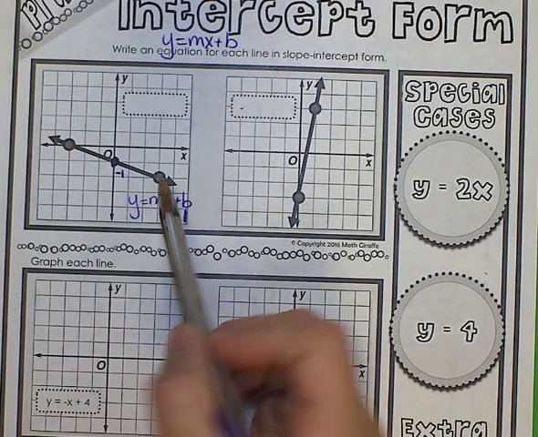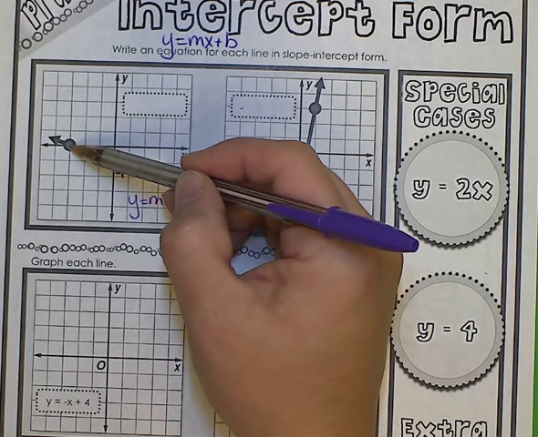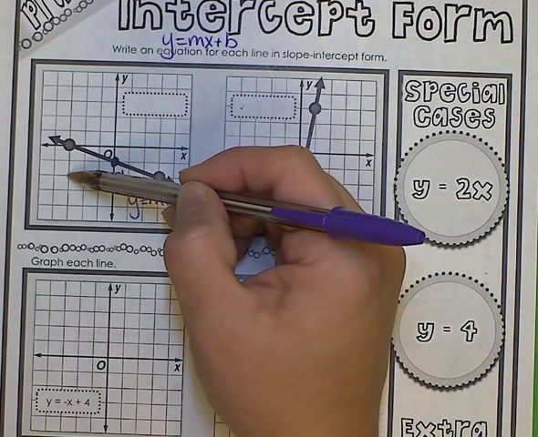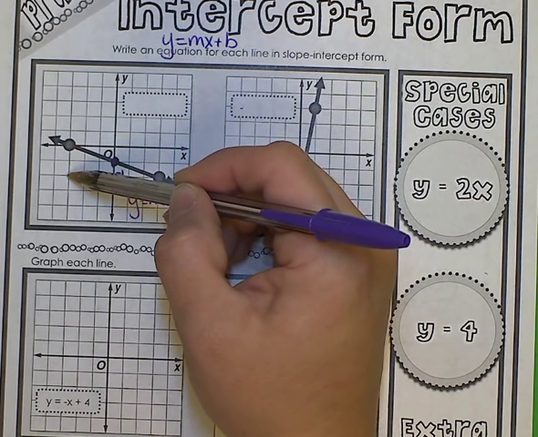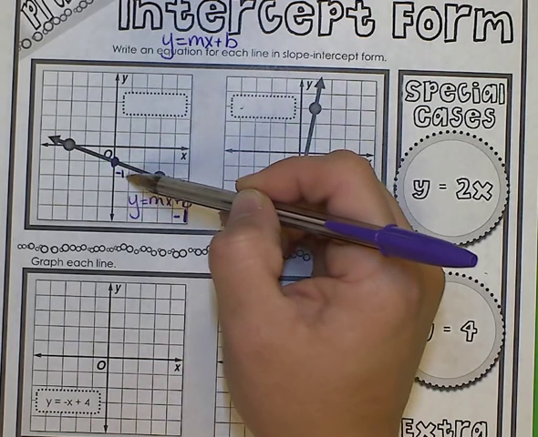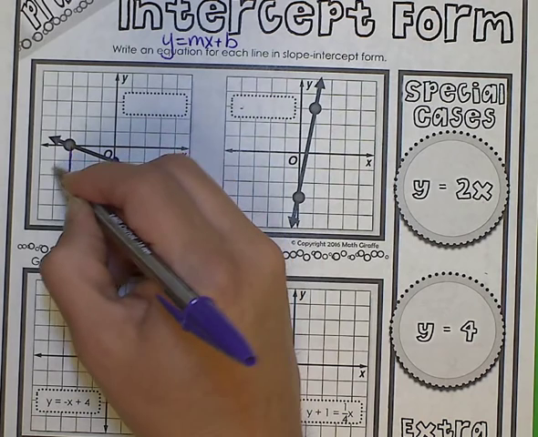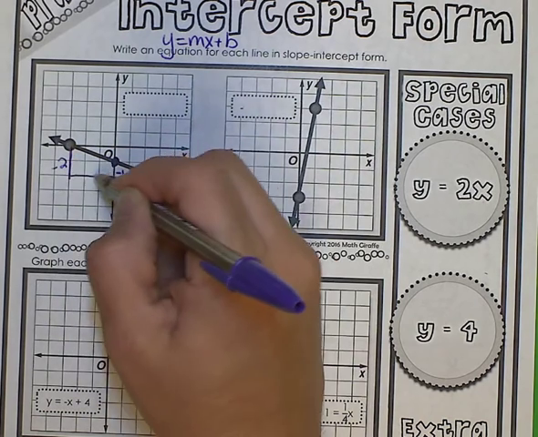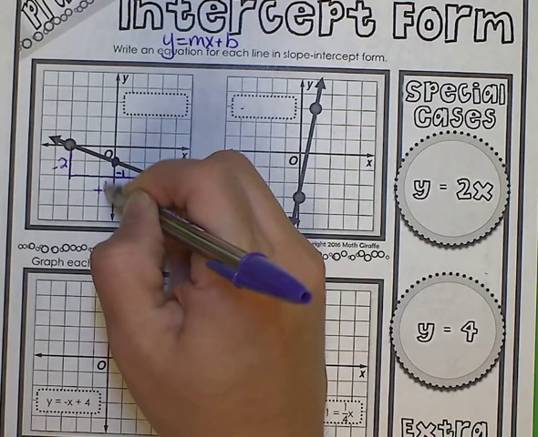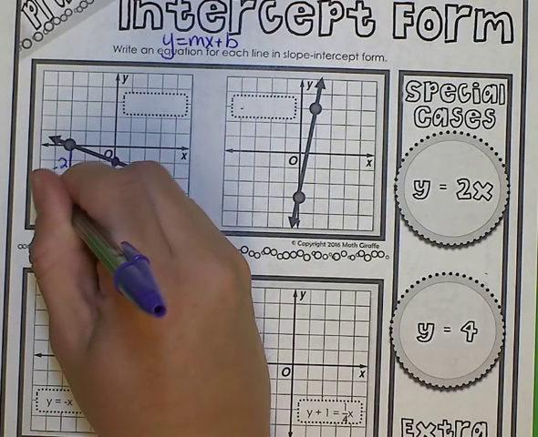Well, notice your line has a downward motion, which means we're going to be going down 1, 2, and then we're going to be going to the right 1, 2, 3, 4, 5, 6. So right here we went down 2, and over here we went to the right 6, which means we just made the fraction -2 over a +6.